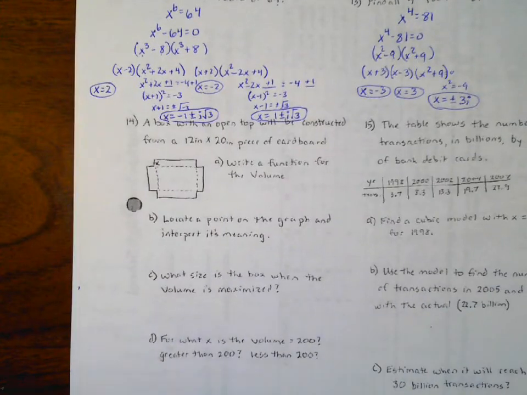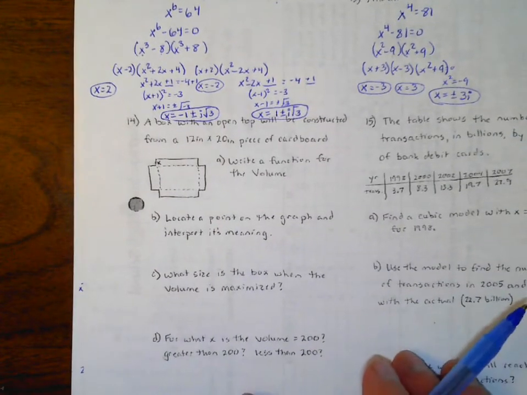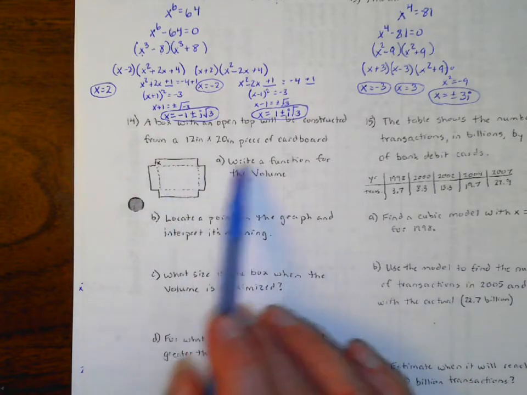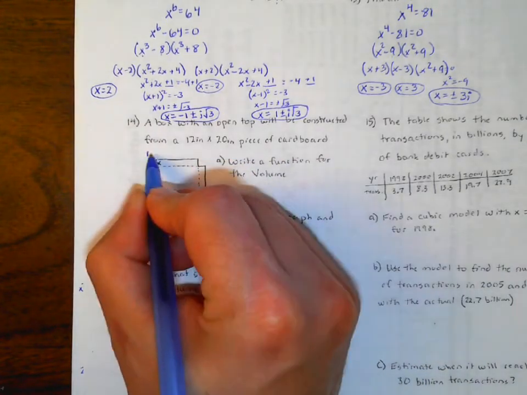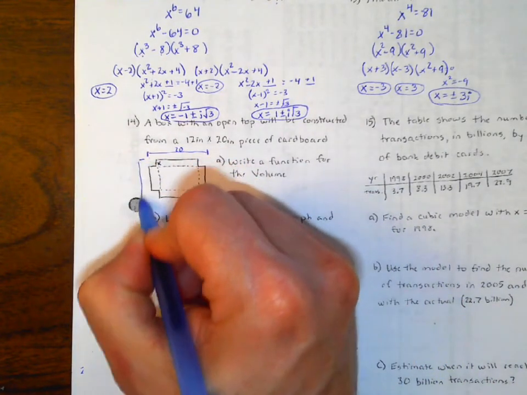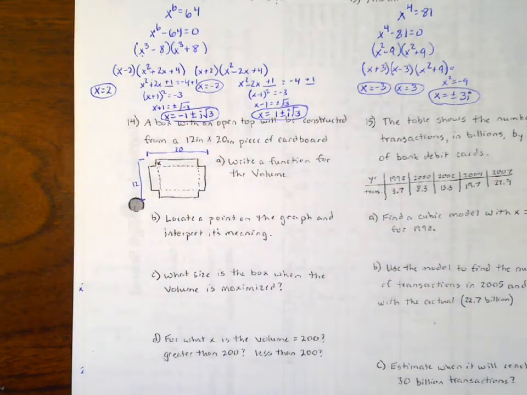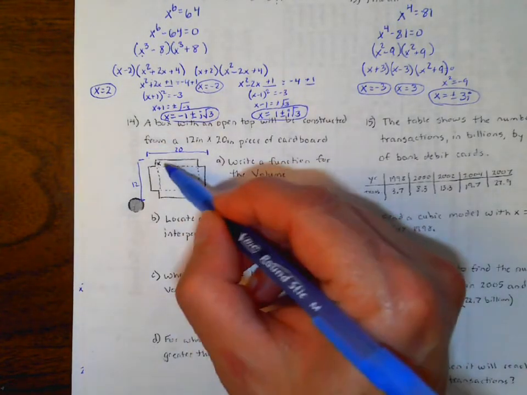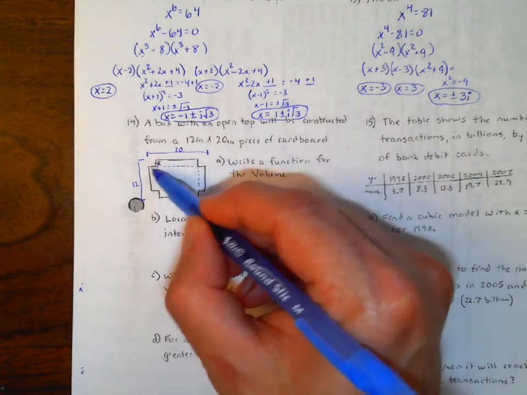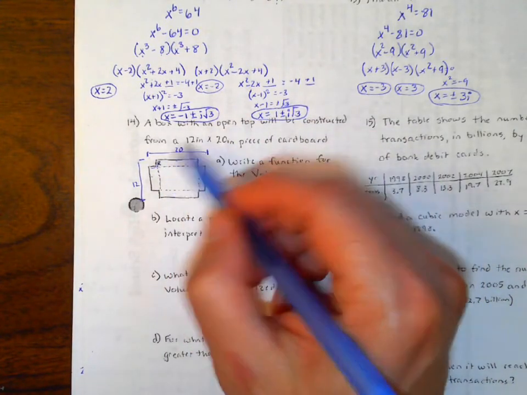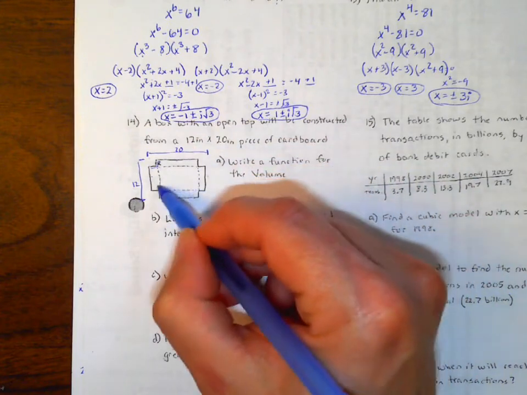Okay, some word problems now. A box with an open top will be constructed from a 12 by 20 foot piece of cardboard. So I know from here to here is 20, and from here to here is 12. Write a function for the volume. Okay, so remember how we did this? We cut out a certain corner here, and that's basically the height, if you think about these 4 sides being flipped up. And then our actual box size would be what's left there.